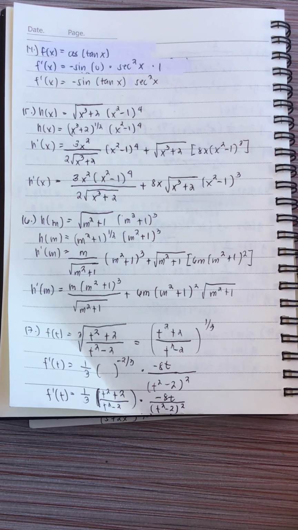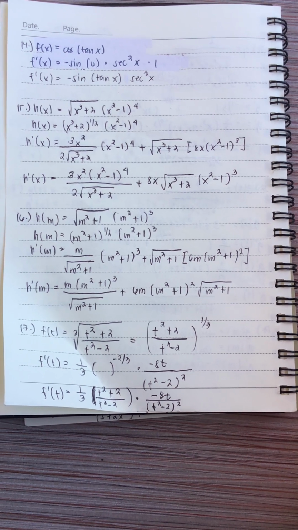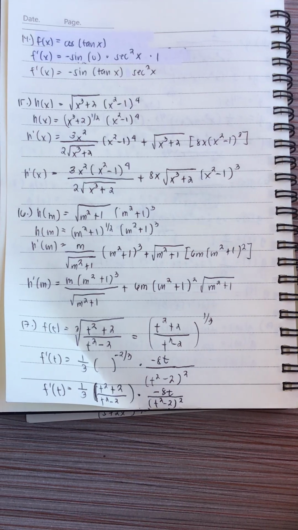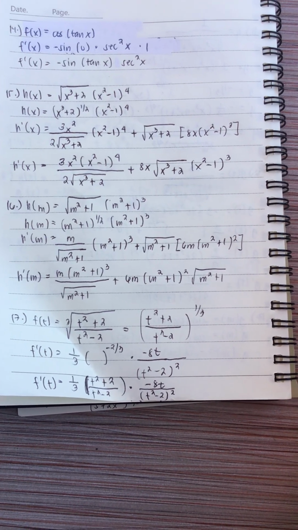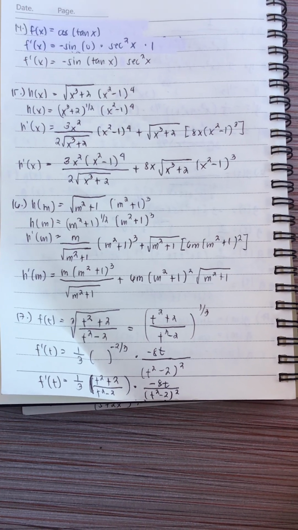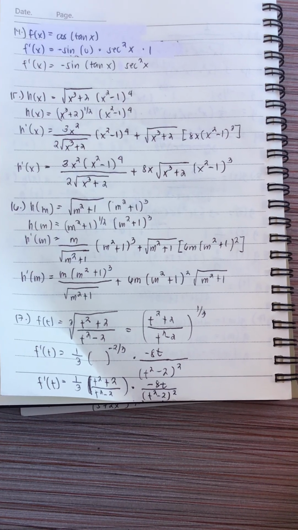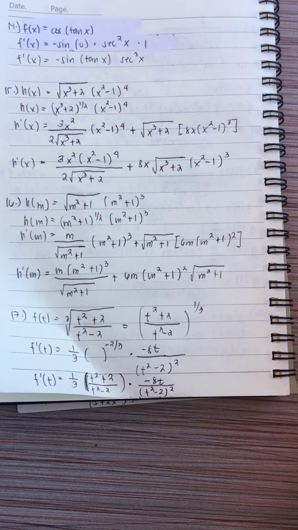For number 17, we are given f of t equals the third root of t squared plus 2 all over t squared minus 2. So we can also rewrite this one into t squared plus 2 all over t squared minus 2 to the power of 1/3. So applying the chain rule, we have obtained 1 over 3 times t squared plus 2 all over t squared minus 2 times negative 8t all over t squared minus 2 squared.